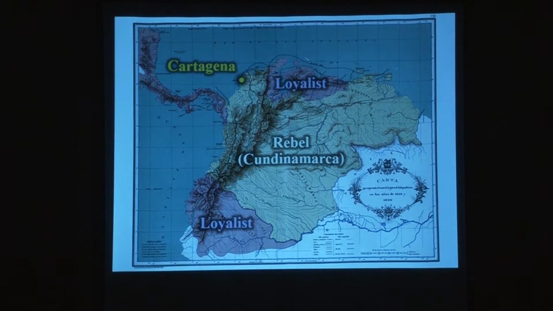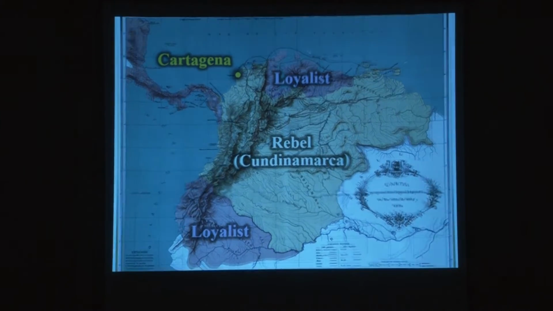So, for those of you who are unfamiliar with Colombian geography, here's a map from the Independence War era. In pink, we have the loyalist areas, and in sort of mustard, we have the rebel areas. We're going to start by looking at this coin from Cartagena, and then we'll look at another one from Cundinamarca, which is down in this region right here.